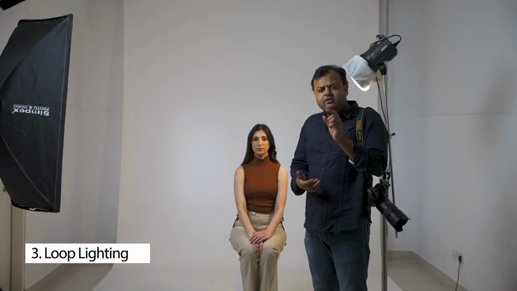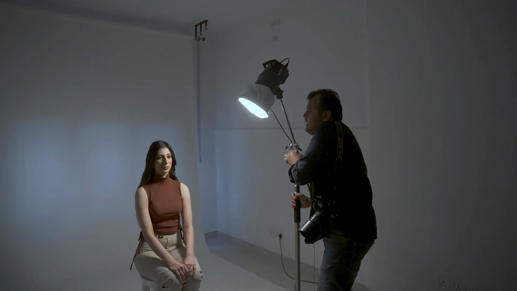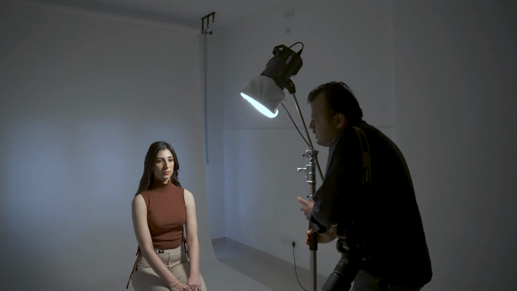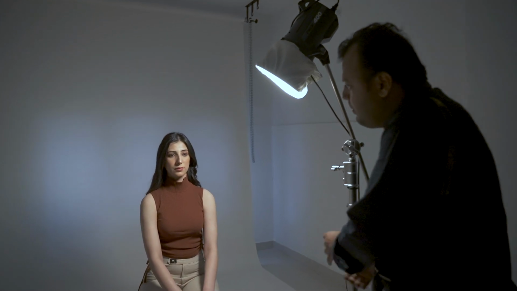Next up, we have loop lighting. Loop lighting creates a small subtle shadow that creates a gentle loop or a crescent on the subject's cheek. It is a very versatile technique that produces soft and flattering light, ideal for various portrait styles. We'll have a look. So what we'll do is we'll move the light further to the left until we see a gentle loop being created on the subject's cheek.